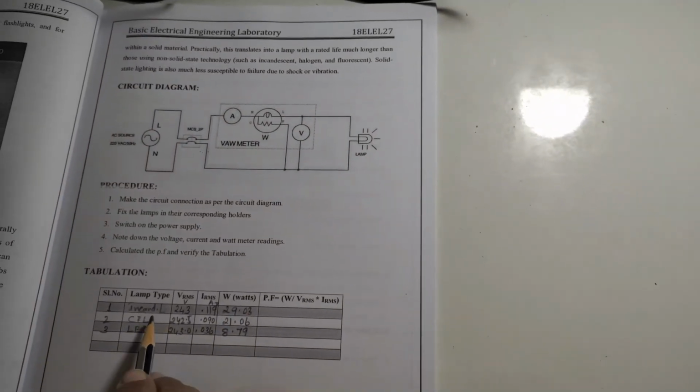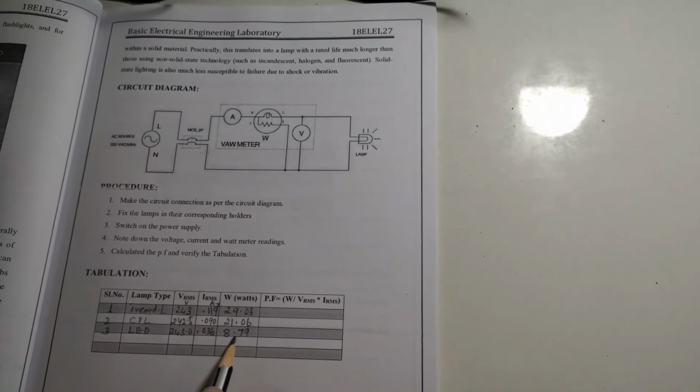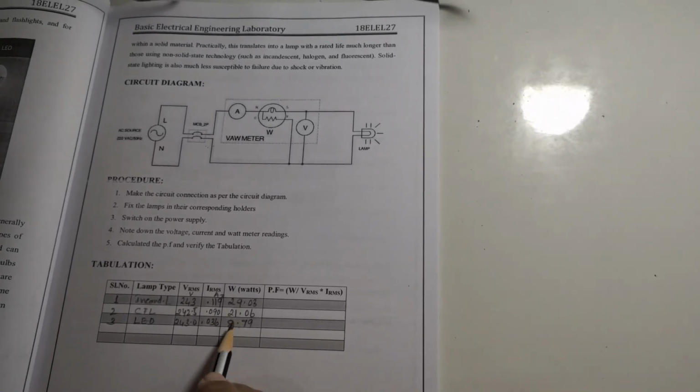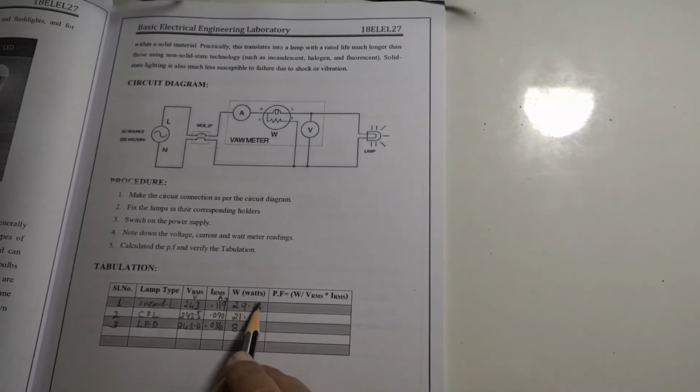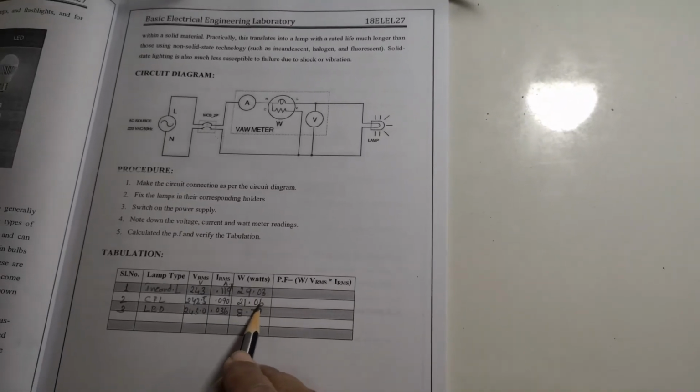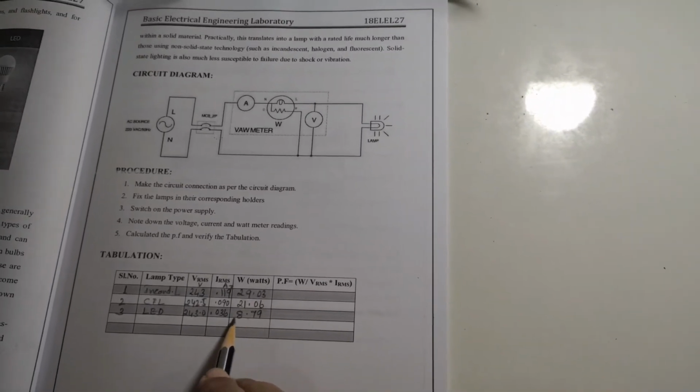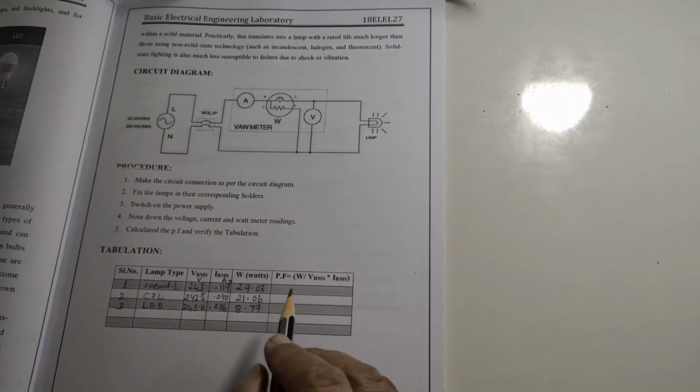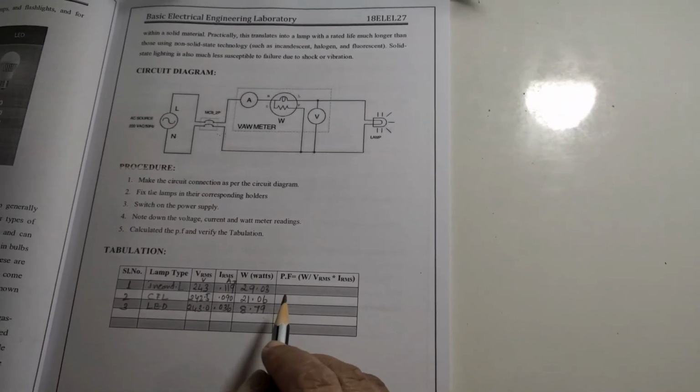From these readings you can easily make out that the power consumed by the LED is the least among the three. The incandescent lamp takes maximum power, the CFL is in between, and the LED takes the least power. So we do the calculation now.